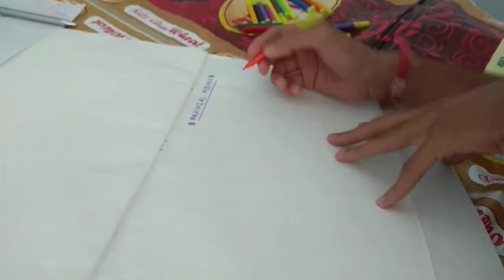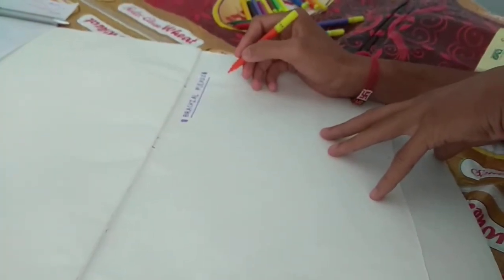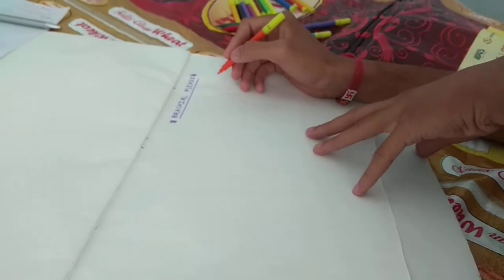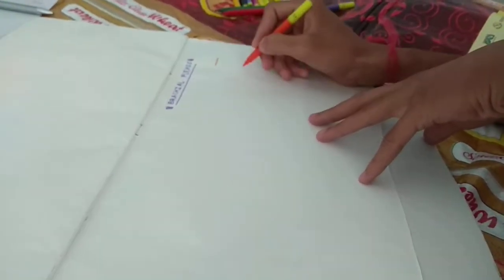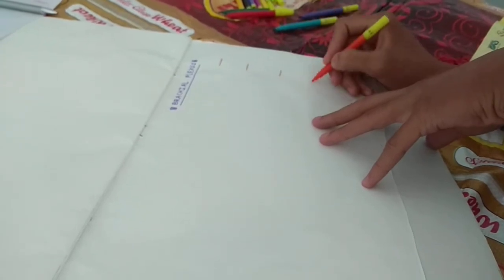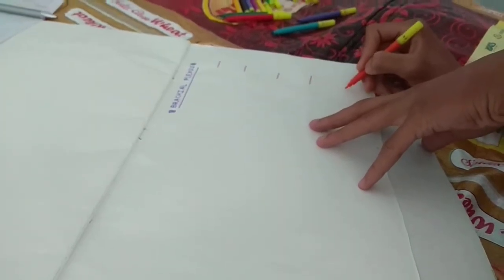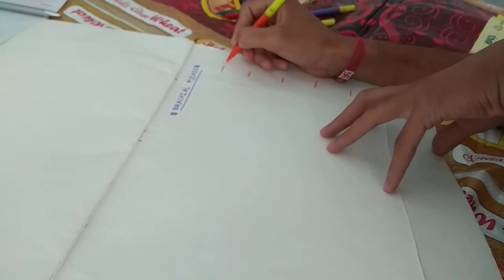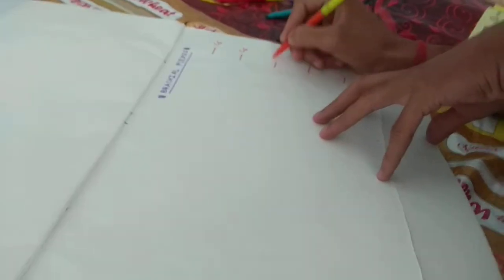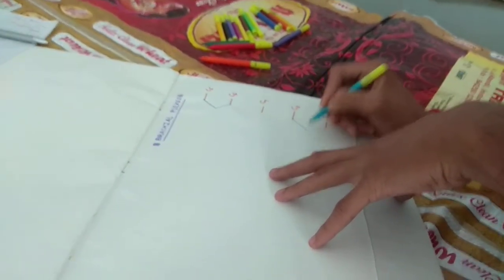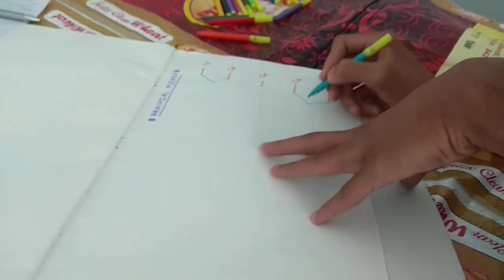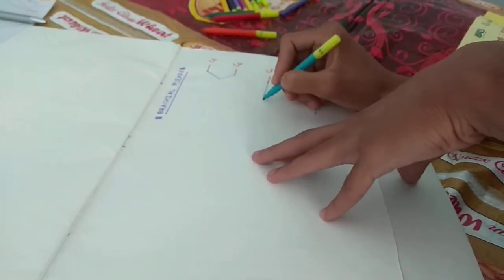Brachial plexus. It comprises C5, C6, C7, C8 and T1. So we draw them as just 5 horizontal lines. It is C5, C6, C7, C8 and T1. Very easy to remember. Then we join the upper two and the lower two and we increase their length.